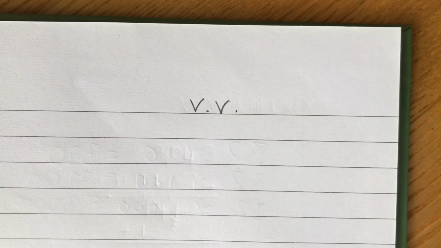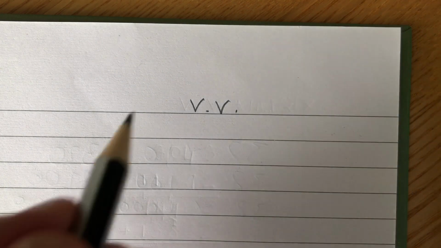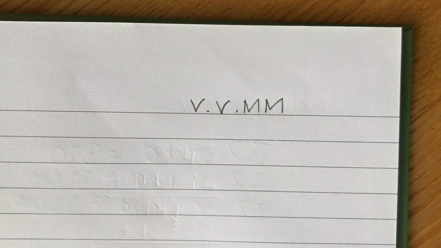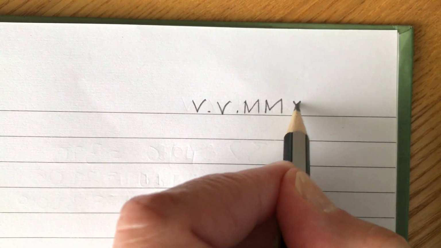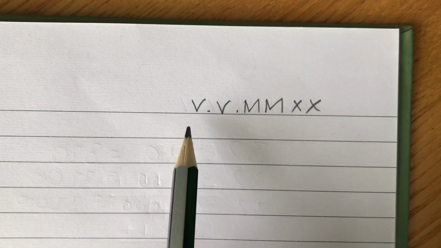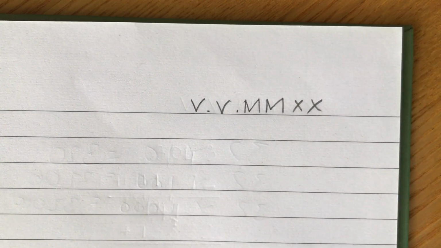Now, we don't write 2020, we write it in Roman numerals. So 1,000 is M, which makes 2000 MM. And then the 20 would be 2 10s in Roman numerals, XX. So I've got the 5th of the 5th, 2020. Oh, look at that. That makes a pattern there. The 5th of the 5th, 2020. Right, going back to my questions.